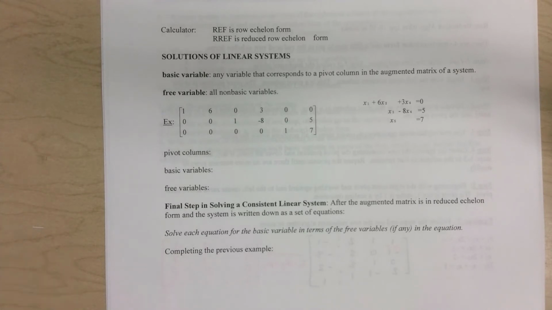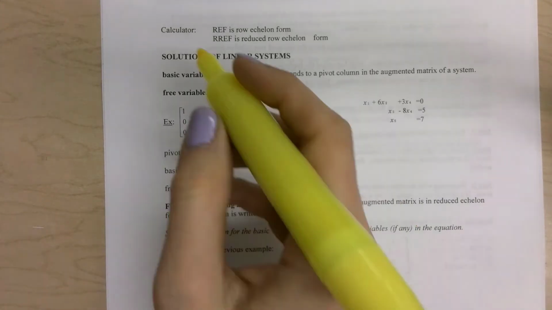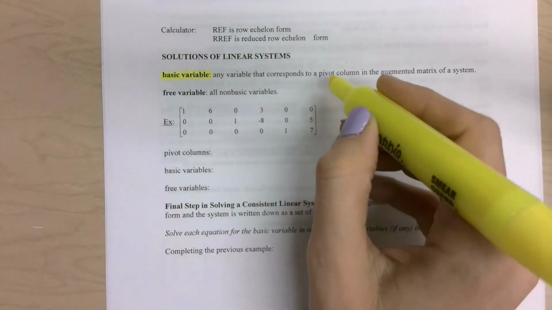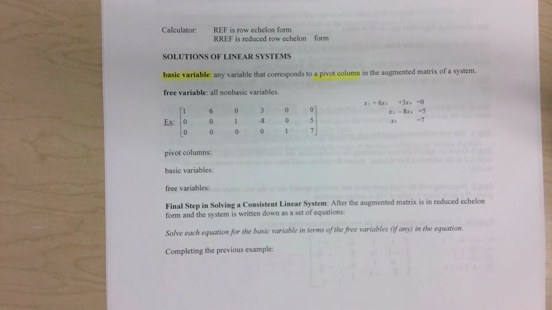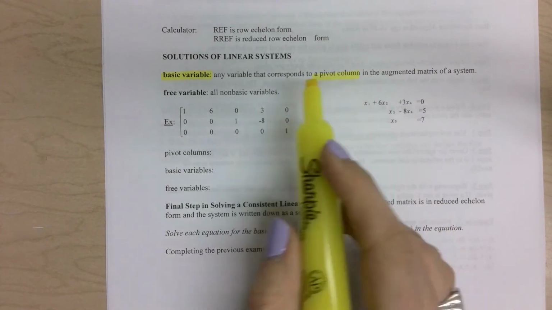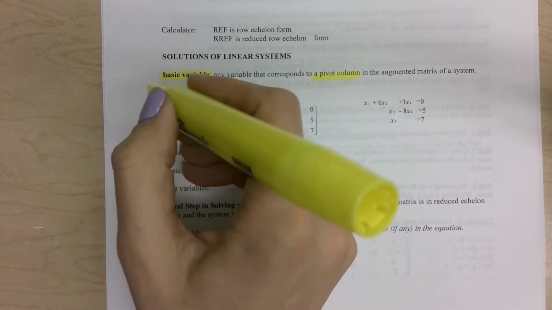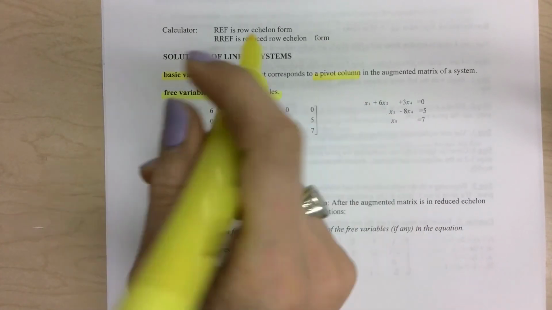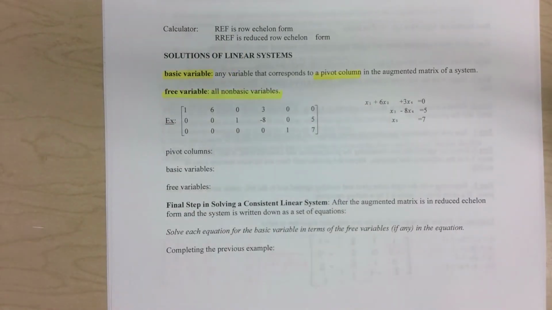A couple more definitions that I've been using. A basic variable would be any variable that corresponds to a pivot column. So if there is a pivot in that column that corresponds to that variable, that is a basic variable. A free variable is any variable that does not have a pivot in that column.